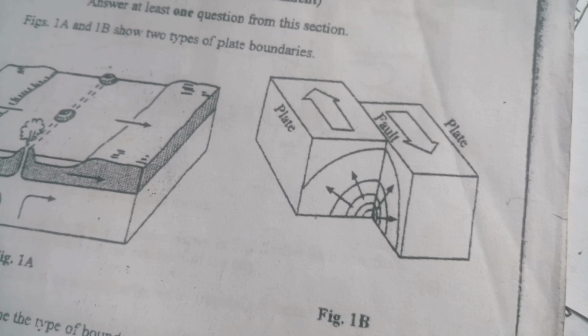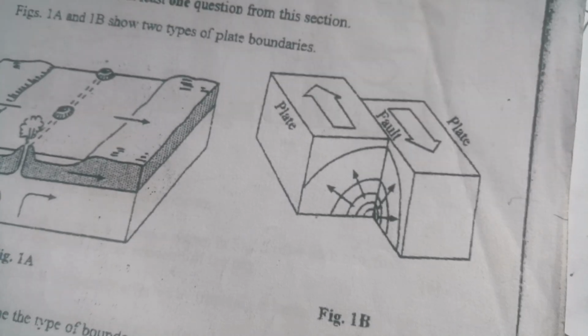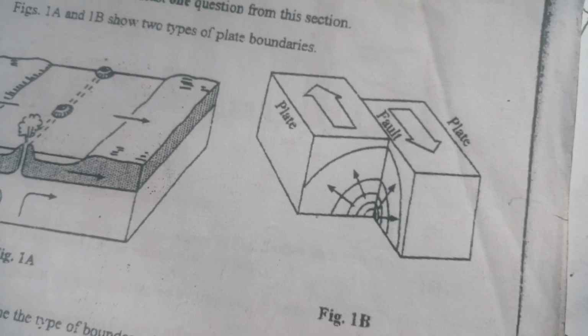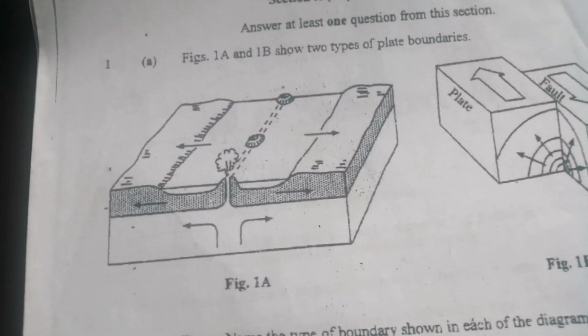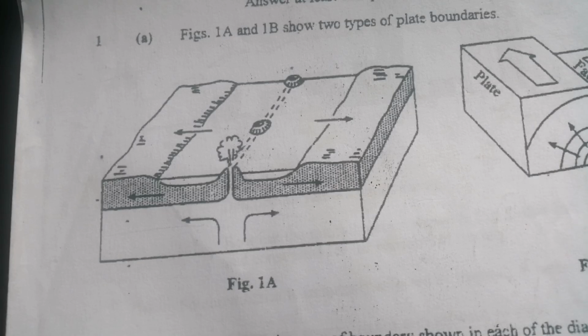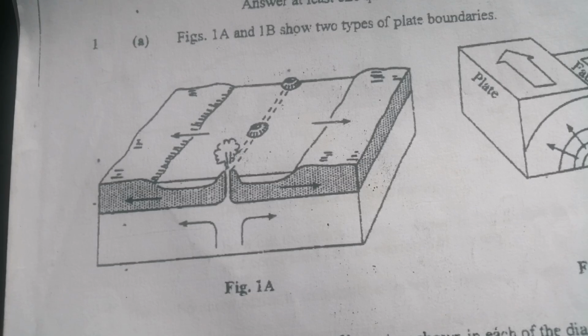And normally it results in collapsing of buildings and displacement of infrastructure. So this is generally how to tackle this question from June 2009, paper 2, under section A, physical geography.